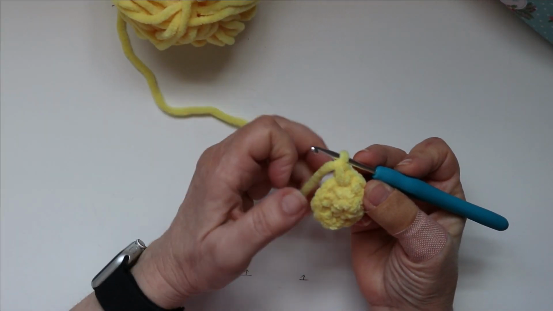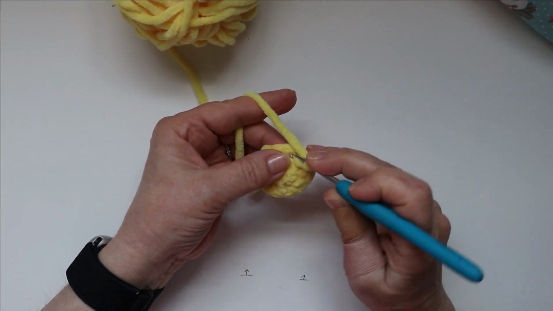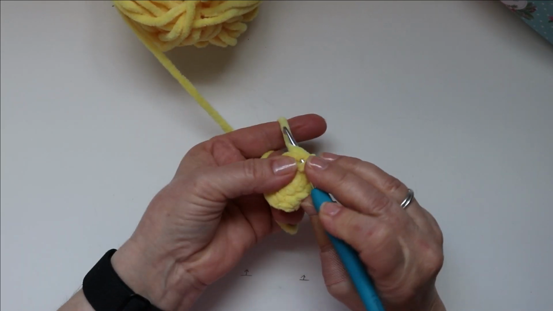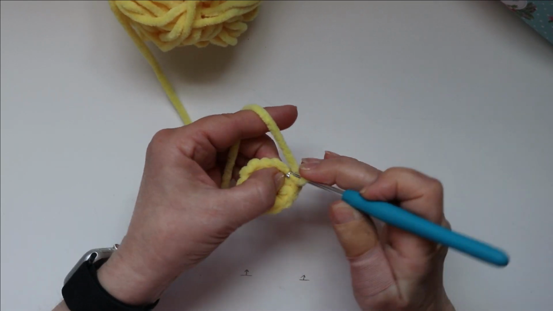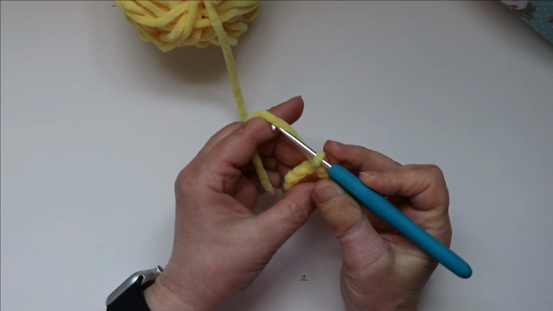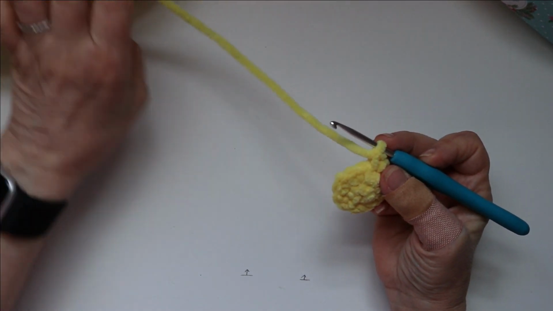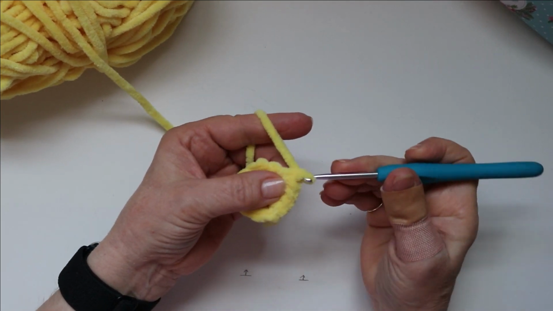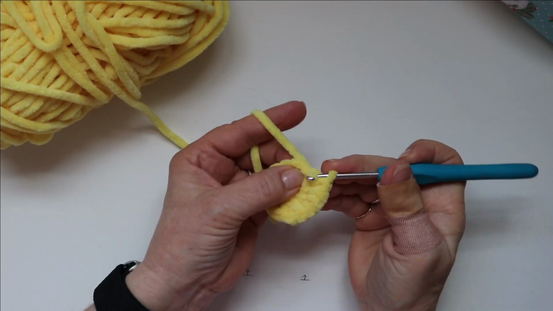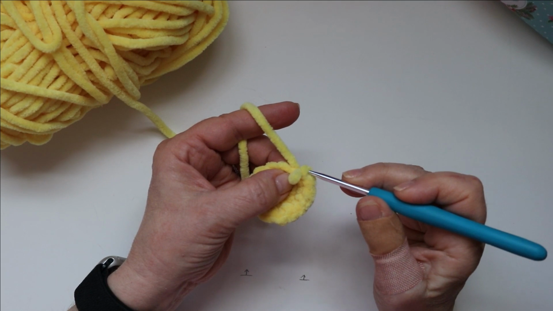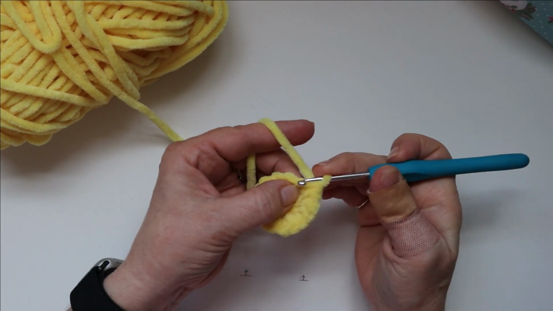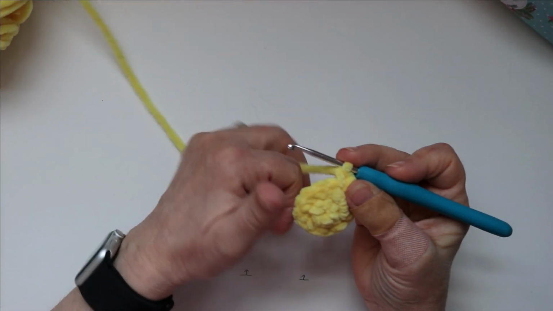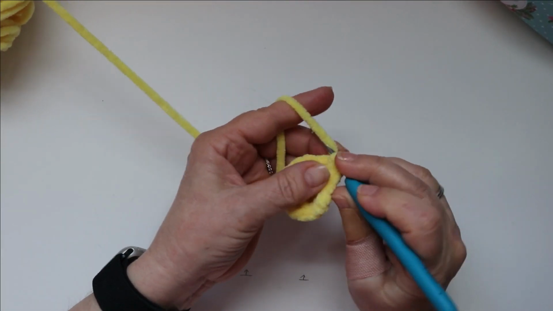And you would repeat that around. 1 single crochet, and then 2 single crochets in the next stitch, and then 1 single crochet, and then 2 in the same stitch. And you would continue repeating that around.